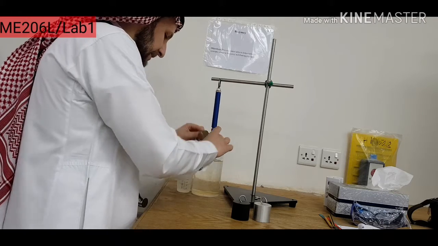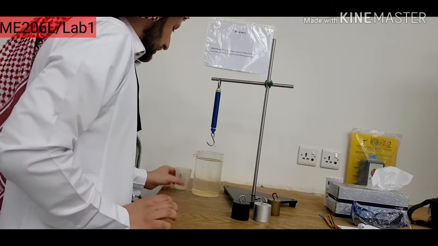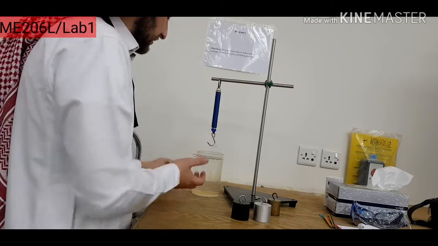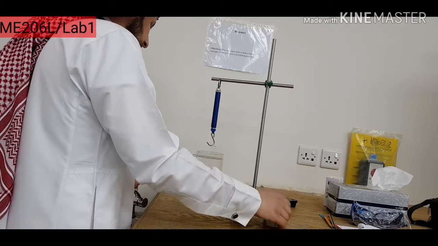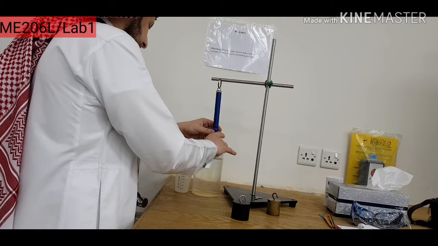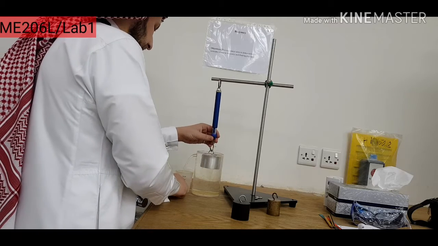The polymer is too light, so we may need to raise the water tank up. This is the aluminum.